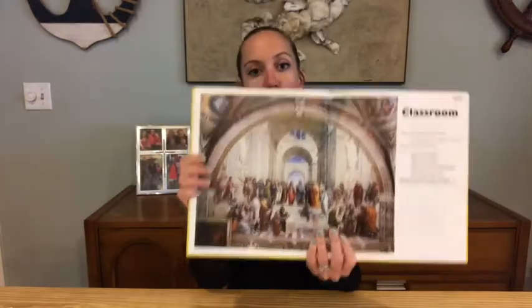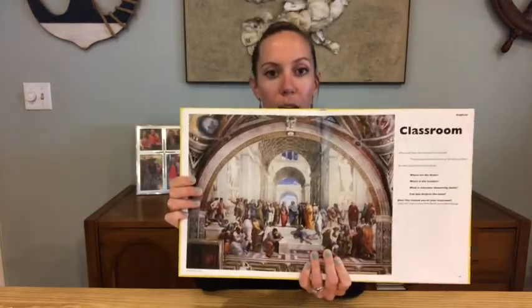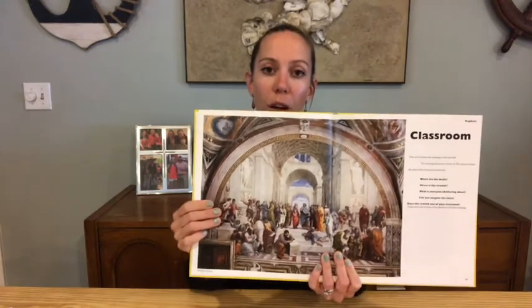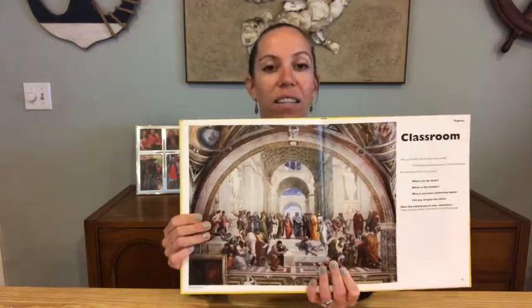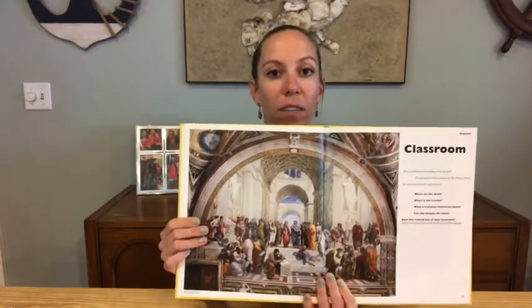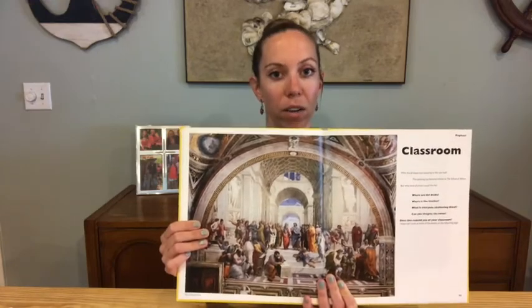So today I want to continue talking about the painting we covered last class, the School of Athens by Raphael. What I want to talk about today is the development of linear perspective in Renaissance art.